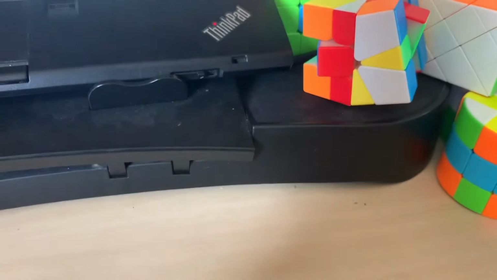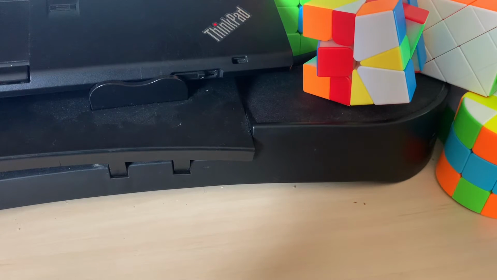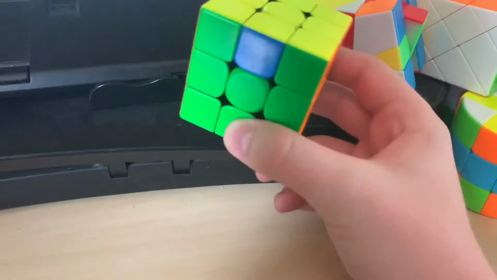Now the next one, I've messed up the whole cube. Give me 1 second. Oh, this is so unprofessional of me. I frequently mess up this algorithm.